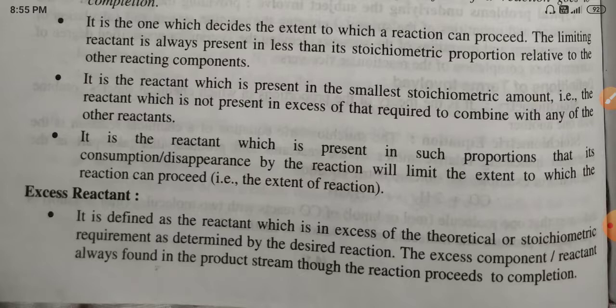Then the excess reactant is defined as the reactant which is in excess of the theoretical or stoichiometric requirement as determined by the desired reaction. Also, the excess reactant is always found in the product stream, even when the reaction proceeds to completion.